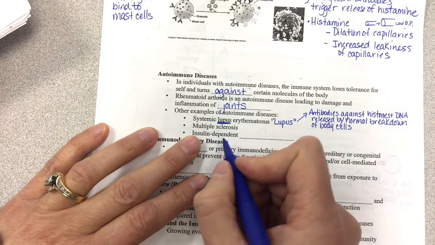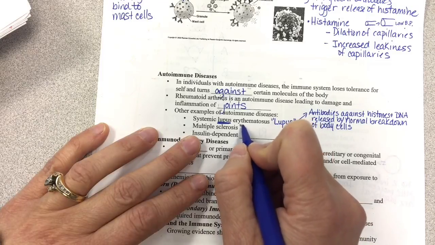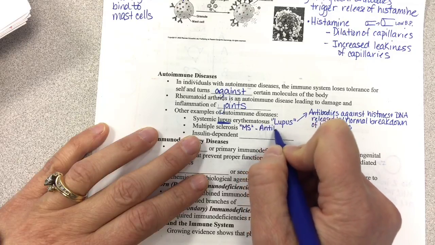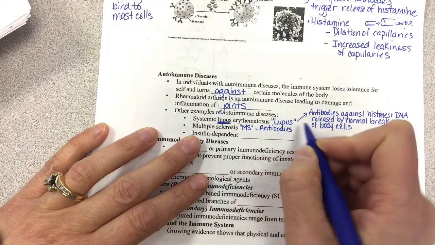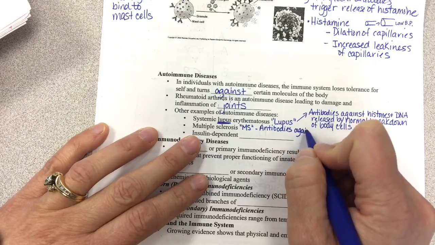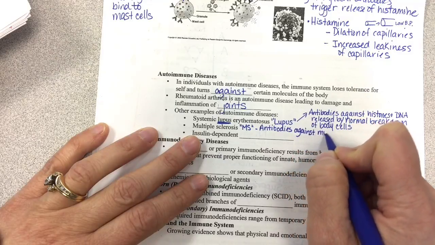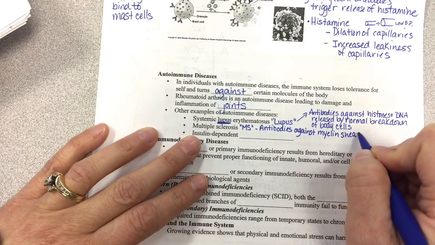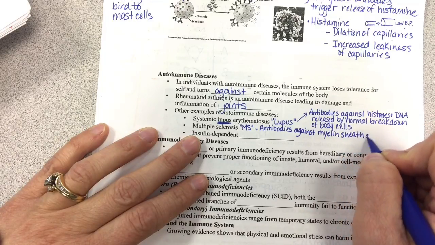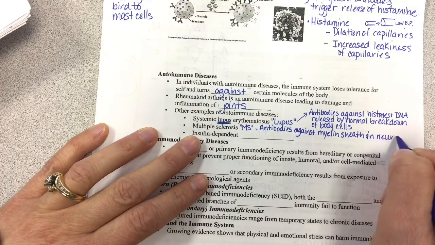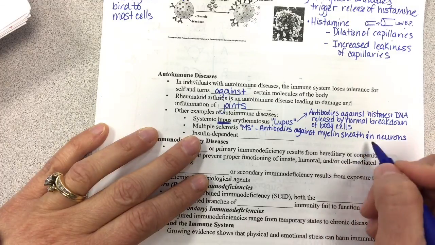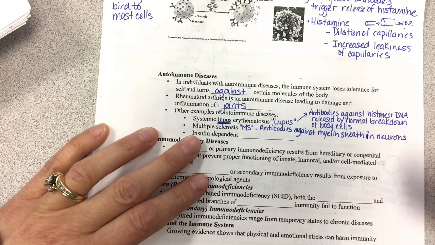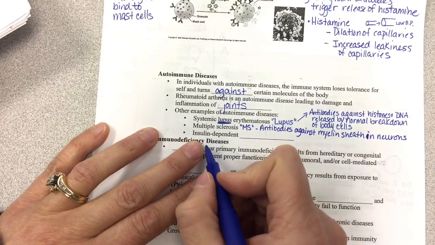Multiple sclerosis, you've probably heard as MS. These guys make antibodies against the myelin sheath, which we're going to learn about in the next chapter, that's in neurons, and so in their own neurons. So they're attacking their own neurons, and we'll see that the myelin sheath is instrumental in neurons being able to transmit information from one neuron to the next.